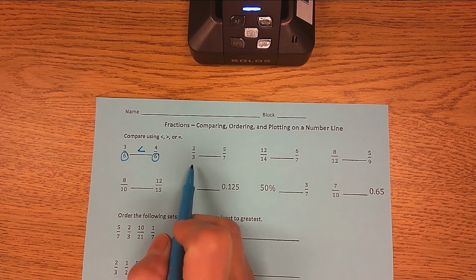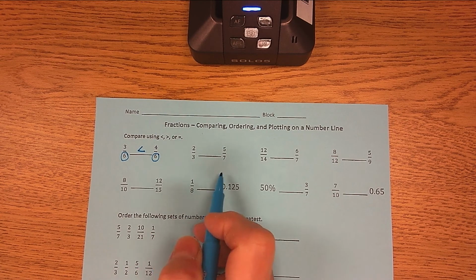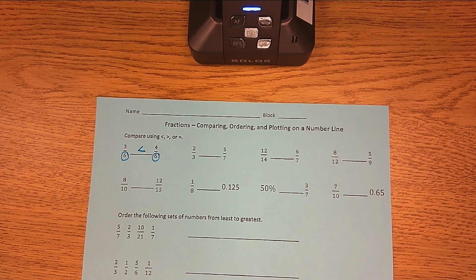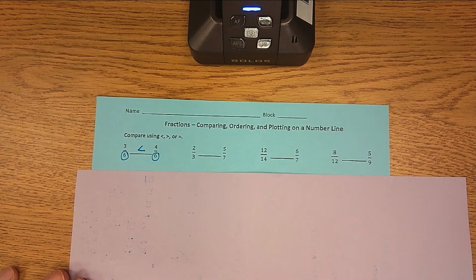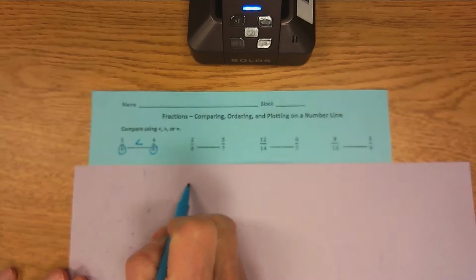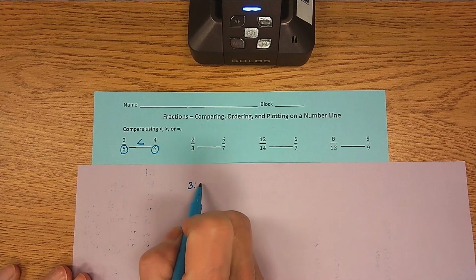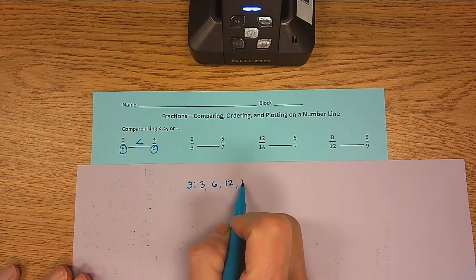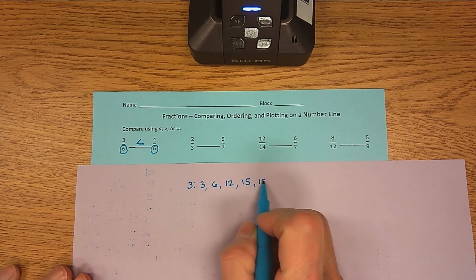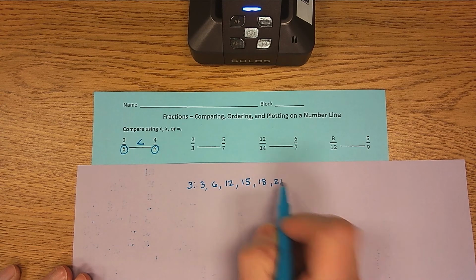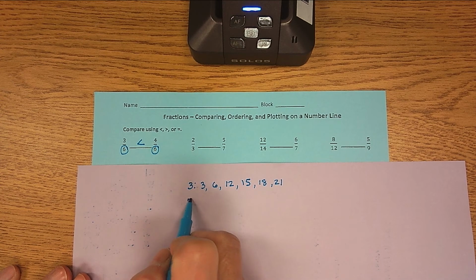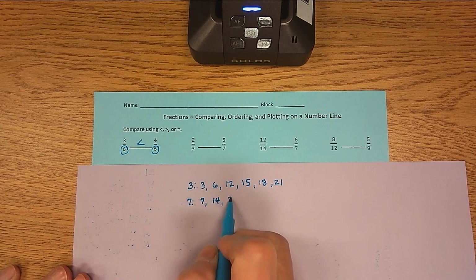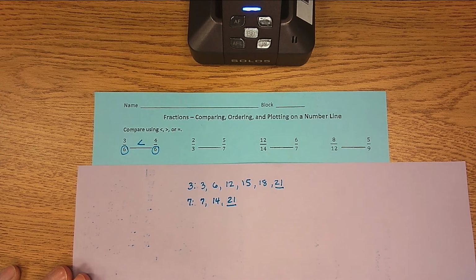All right, now we've got thirds and sevenths, so we've got to figure out a common denominator for thirds and sevenths. I'm going to grab a separate sheet of paper here to do my work so I don't clutter this up too much. So I'm going to list my thirds, my 3. 3 times 1 is 3, 3 times 2 is 6, 3 times 4 is 12, 3 times 5 is 15, 3 times 6 is 18, 3 times 7 is 21. All right, I'm going to go ahead and list my sevens now. 7 times 1 is 7, 7 times 2 is 14, 7 times 3 is 21. So you can see that 21 is our least common denominator.